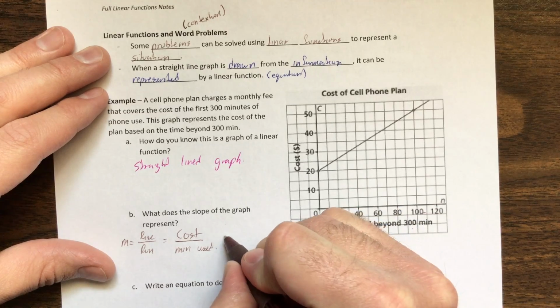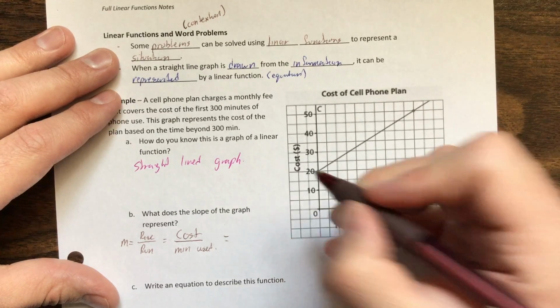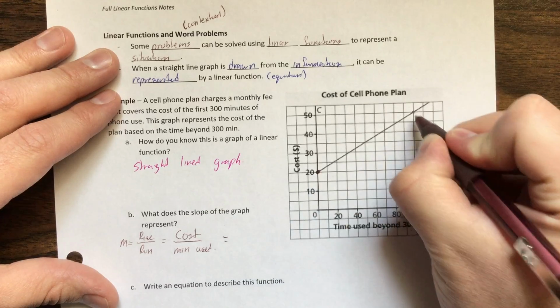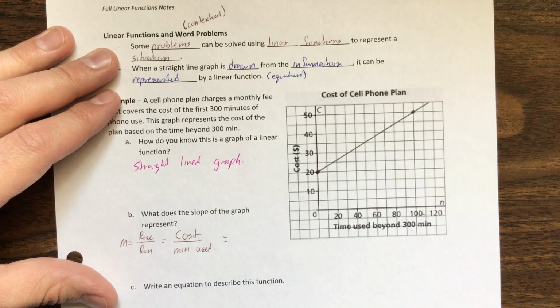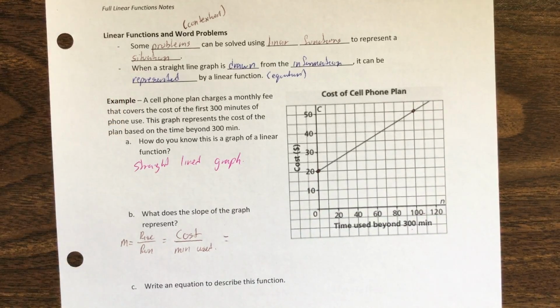Okay, and we can find the slope here, rise over run, and we have 1 point here and 1 point there. And I'm going to use a different color to represent our slope. And I'm going to draw that out.